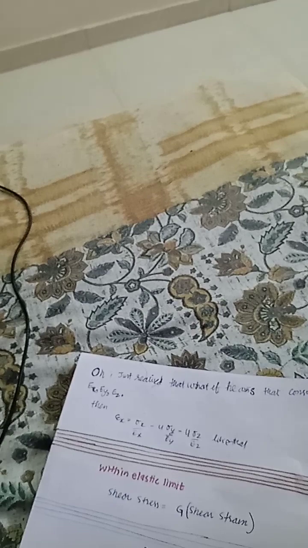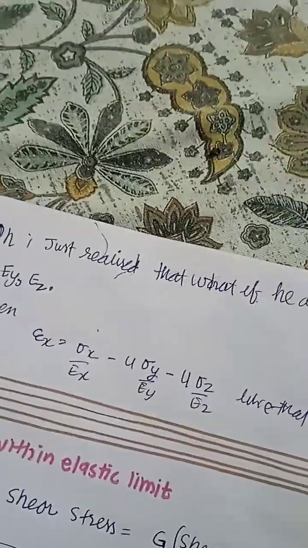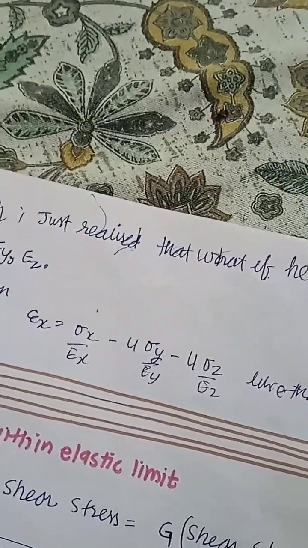And there is a mystery question: what if the question says that the material is not isotropic and homogeneous? This means that the value of elasticity for x direction, y direction, and z direction is not the same. Then in this case, how will you define the longitudinal strain, transverse strain, and transverse strain in z direction? How will you define this? I am not sure about this equation. You have to find it.